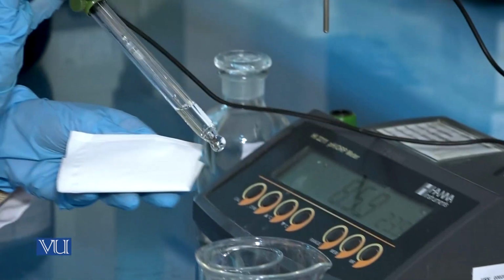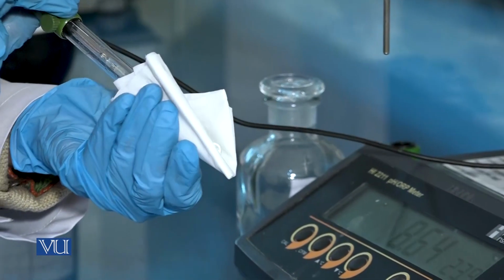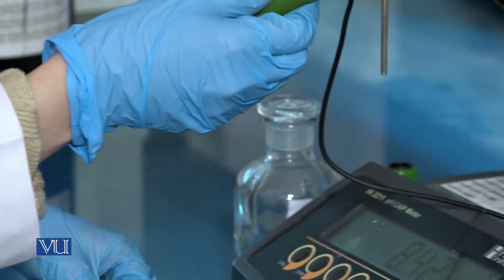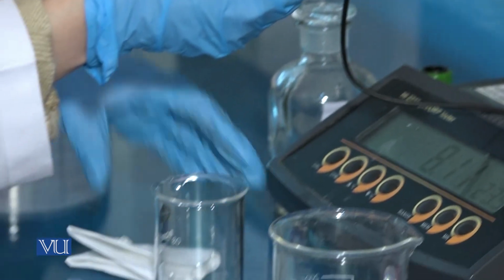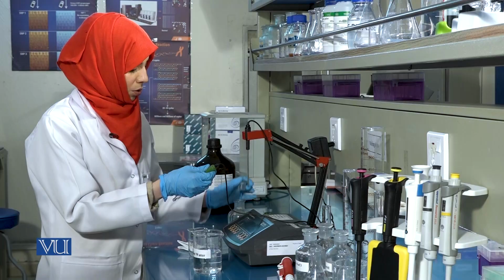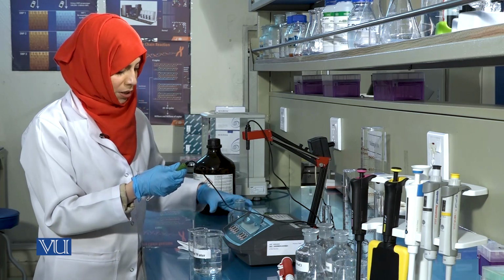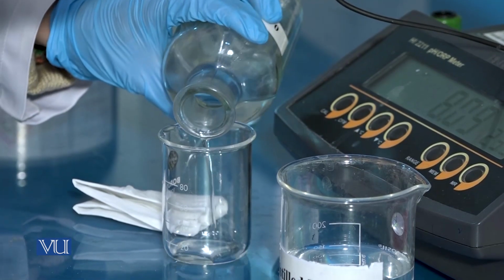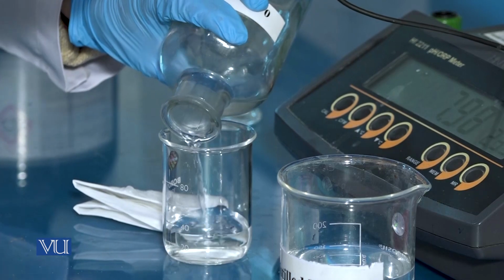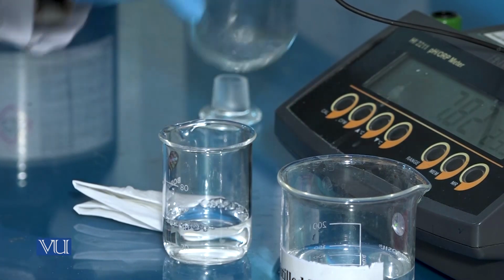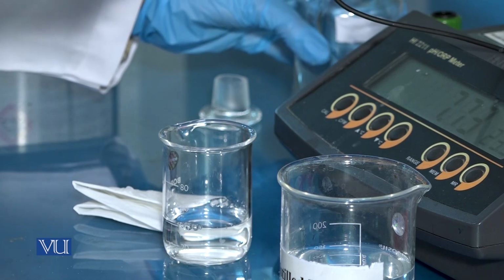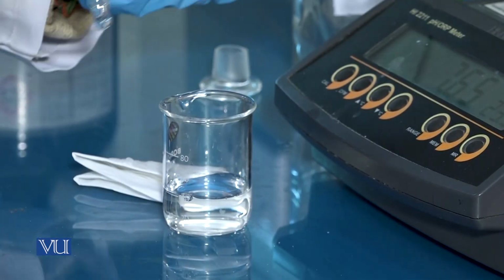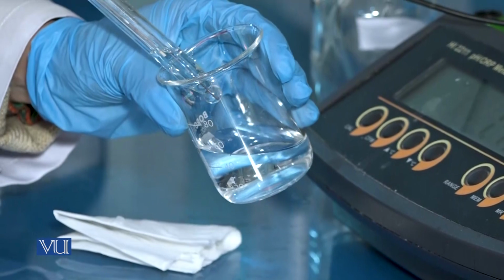Then, wipe the bulb of the pH meter using a lint-free tissue paper. Pour the test solution in a beaker, and immerse the bulb in this solution.